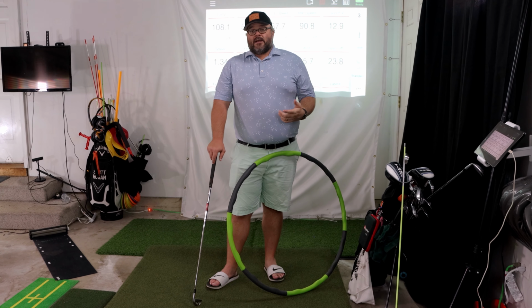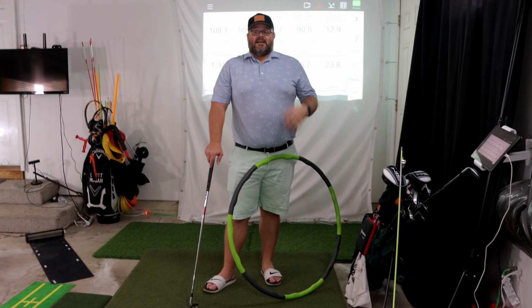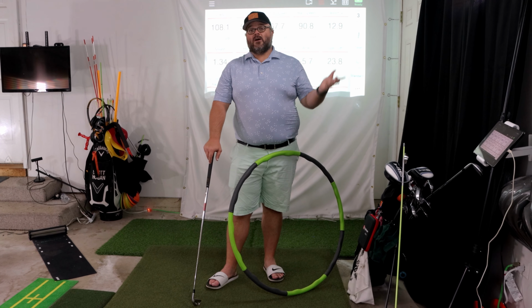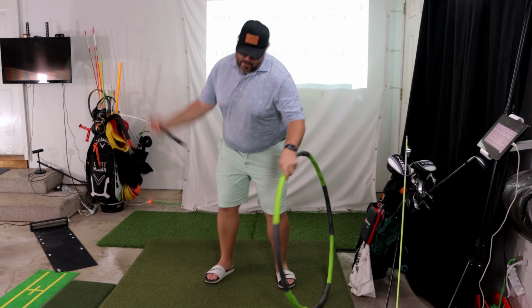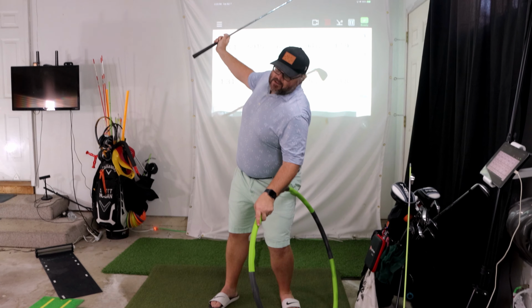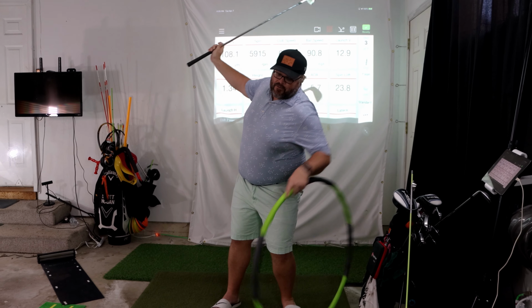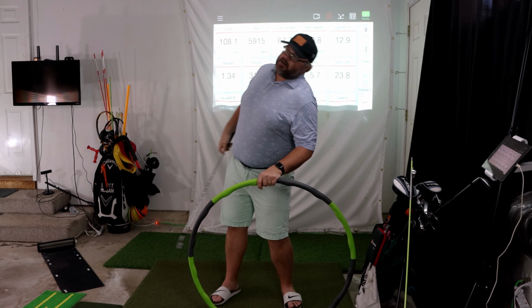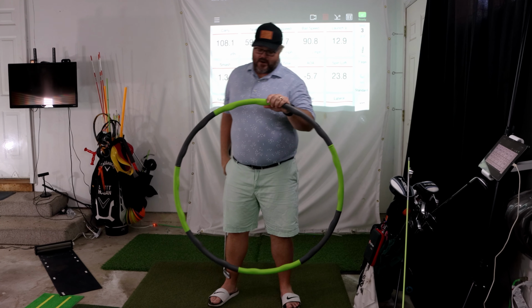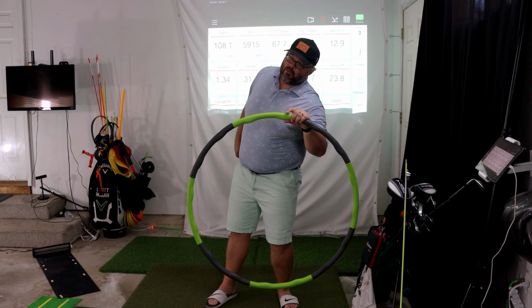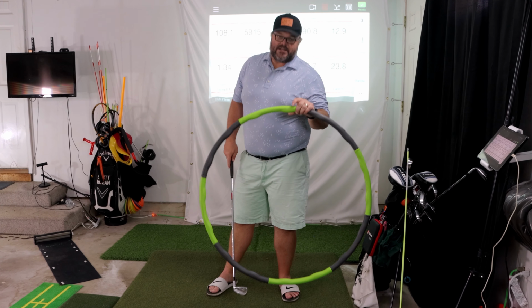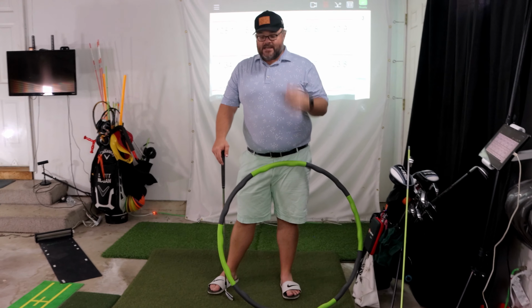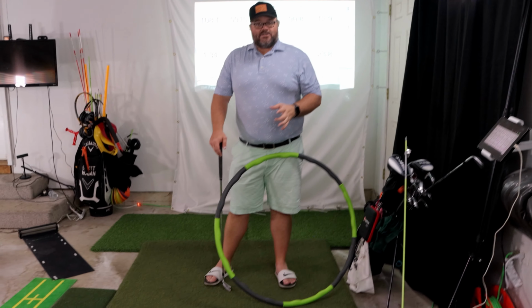Now, the other thing I see when people struggle with this is they do a little bit of what we call a back out, where they go back, and usually they look something like this. Their head is too far forward. Their body kind of reverse pivots forward. What happens is this hoop will start to move forward too soon, and you have no chance of actually getting down to the ball. The only way you would actually get there is to just smash down on it.